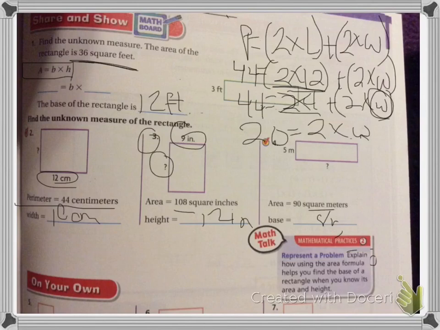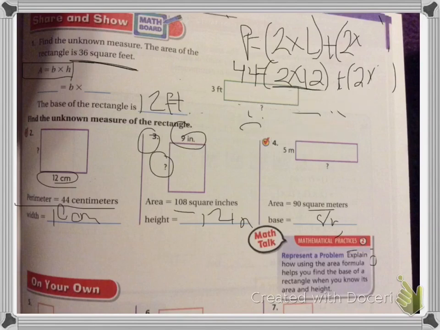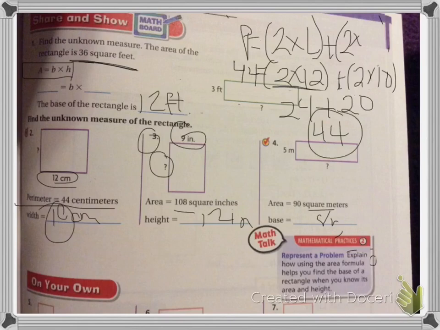To check my work, now I'm going to erase this little section over here. I simply can plug in the numbers. Up here where I have W, I don't even have to go all the way through all of this. Where I have my W, I'm just going to plug in my 10. I know 2 times 12 is 24, and 2 times 10 is 20. 24 plus 20 equals 44. So when I plug this number into the formula, my answer should be the same as what they have for the perimeter.